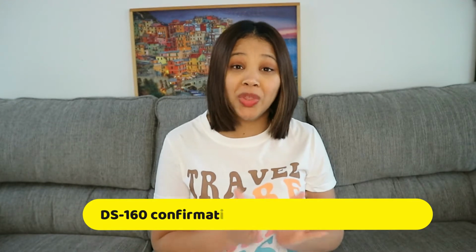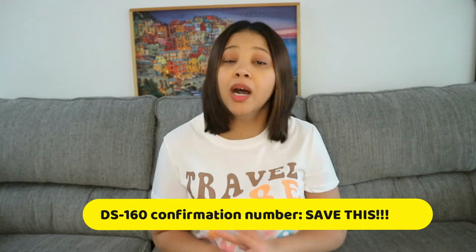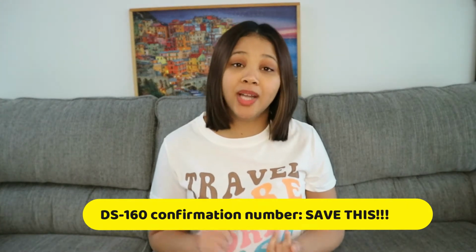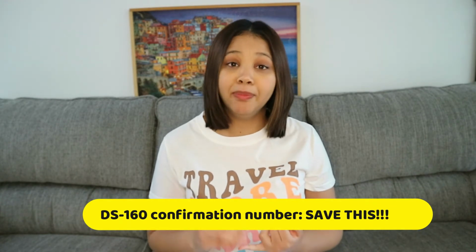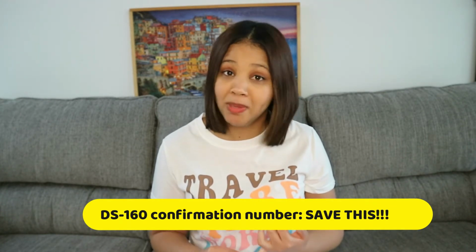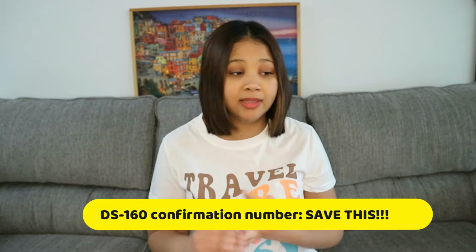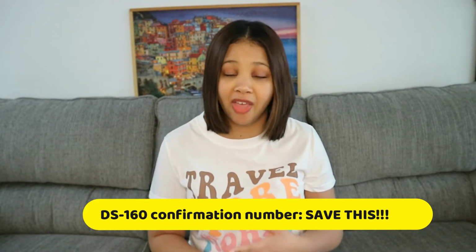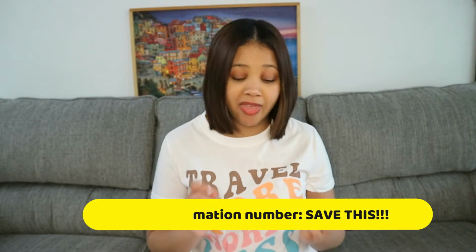This number starts with AA, and it is super important that you write this number down immediately when you see it. This number will not be sent to you via email, it won't be messaged to you by SMS, nothing. You need to note that down. Either write it down on a piece of paper, put it on your sticky notes on your computer, because that is a very important number. You cannot access your application form for editing purposes if you do not have this number.